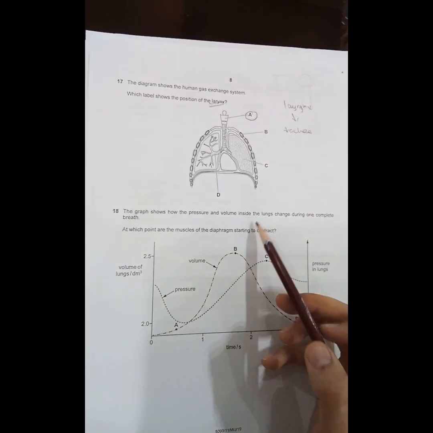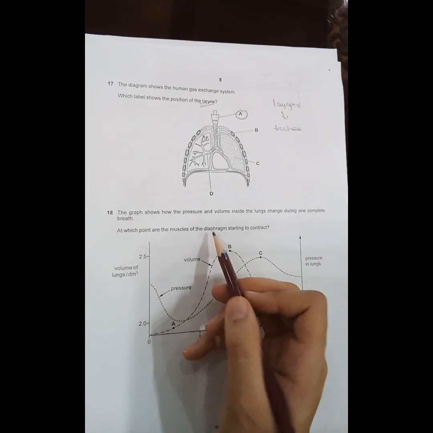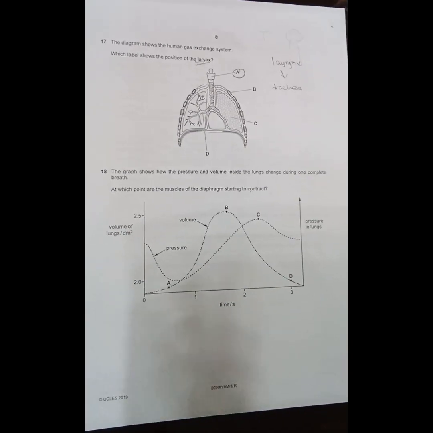The graph shows how the pressure and volume inside the lungs change during one complete breath. At which point are the muscles of the diaphragm starting to contract? So there's something that you need to understand. In cases of exhalation and inspiration, what happens first is arrangements are made in your body, and then the air is welcomed in, or air is kicked out of your body. For example, if I have to breathe in, then first my body makes some arrangements: the internal intercostal muscles relax, external intercostal muscles contract, the diaphragm contracts, and all of these arrangements are made, and then we welcome the guest, like the air.